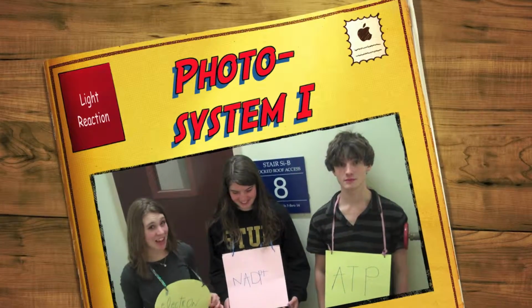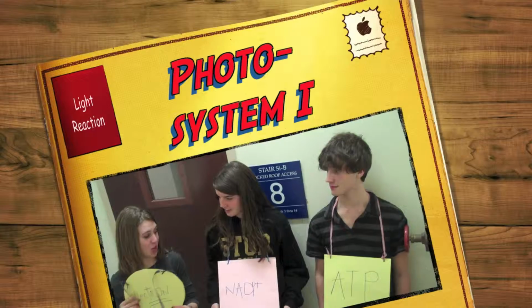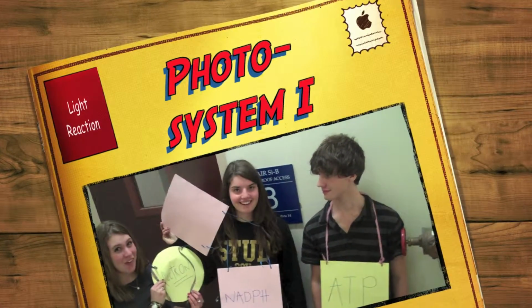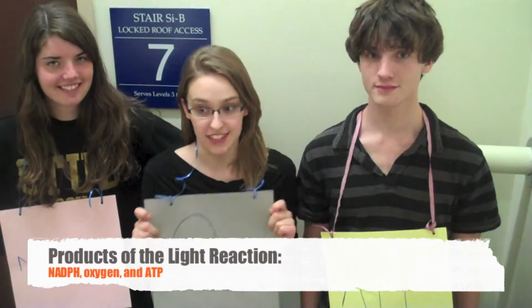In this stage, the electron is given to the NADP+, which is an electron acceptor, and makes NADPH! The products of the light reaction are NADPH, O2, and ATP. O2 leaves the light reaction.